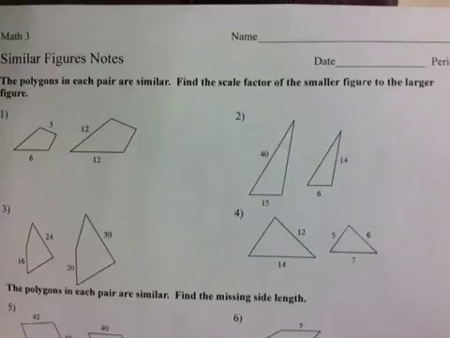These are some notes about similar figures. And as we talked about before, similar figures are figures that are proportionally the same. So one figure might be twice as big as the other, or 3 times, or some number like 2.5 times. So in this first section, we're just going to be talking about the scale factor.